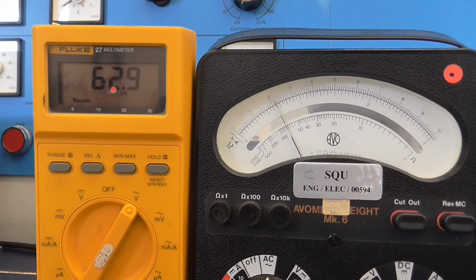Now we're going to take 10% of this 63. So 10% is 6.3 plus 63, it is 69.3. Will this current change by 50% or not?